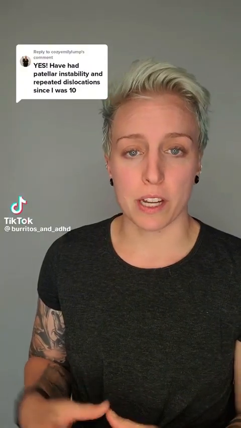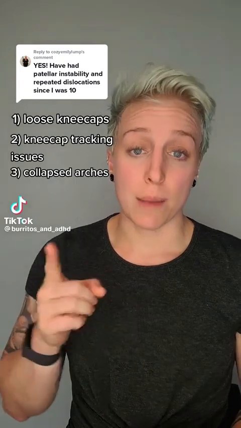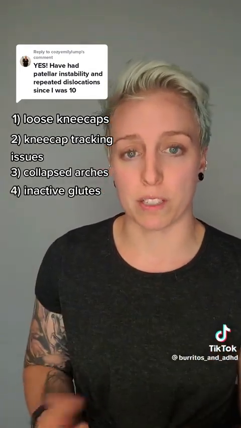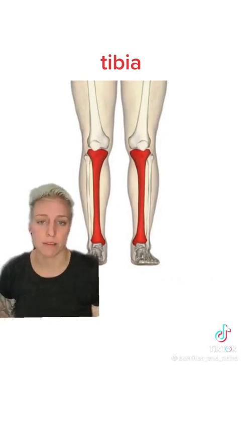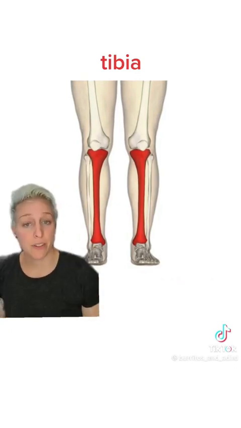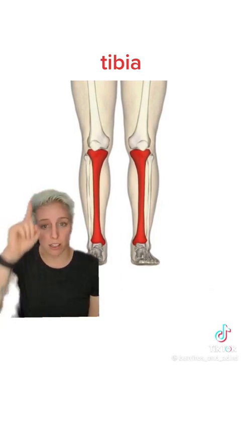If you're hypermobile and you have any of the following issues, loose kneecaps that track slightly to the outside, collapsed arches, and sleepy glutes, then listen up. I want to talk about how your shins might be the culprit. The main bone in your lower leg is your tibia. This should have the ability to rotate, particularly internal rotation when you're bending your knee. If it doesn't, it can cause ankle and arch collapse, kneecaps that track a little bit to the outside, and a lack of glute engagement.